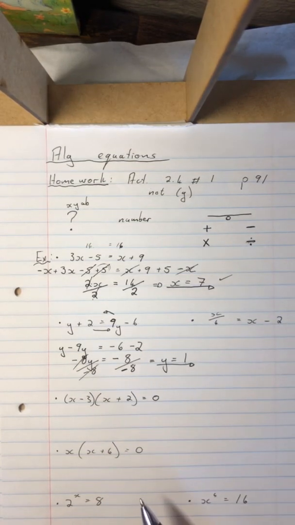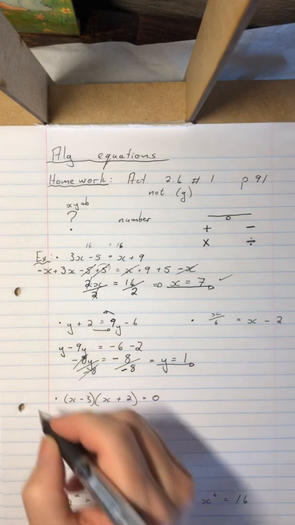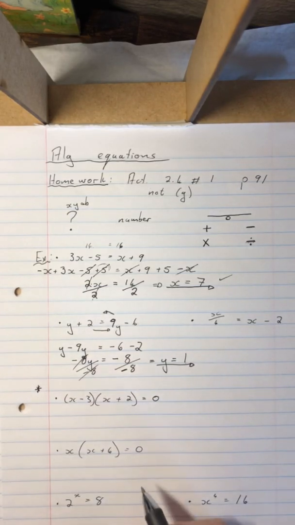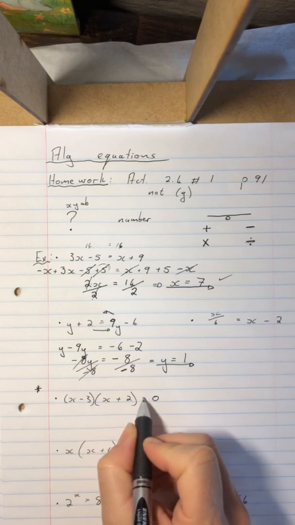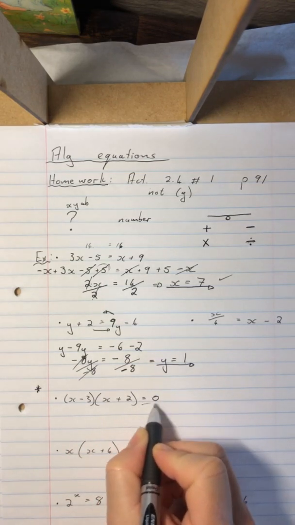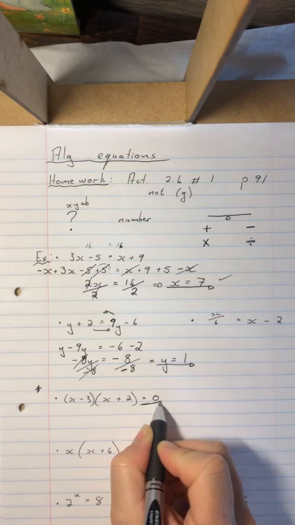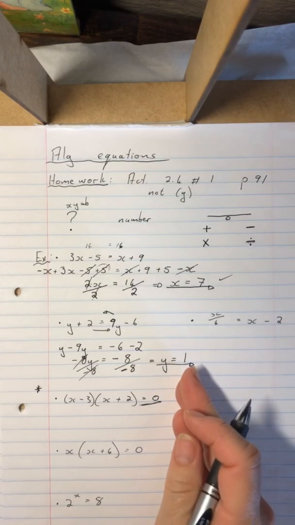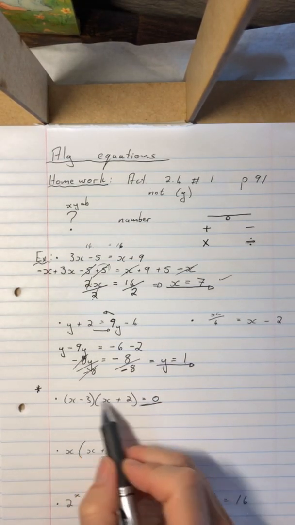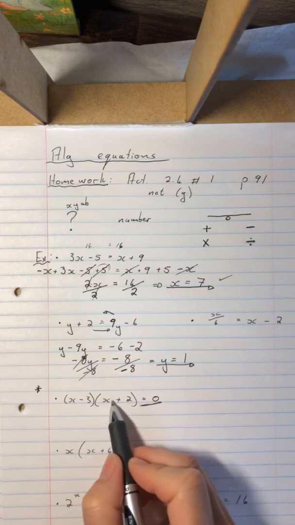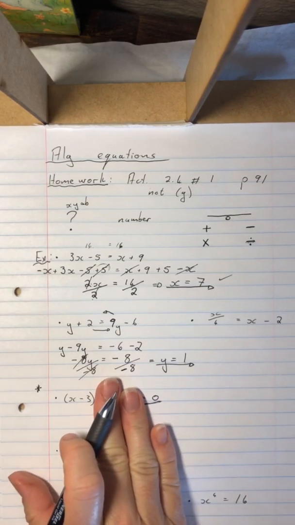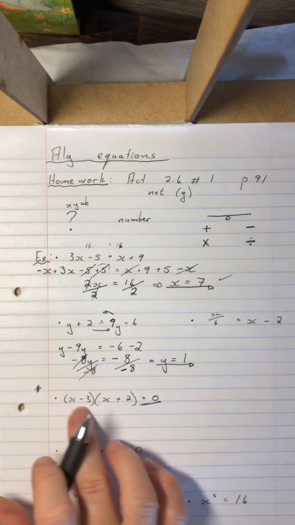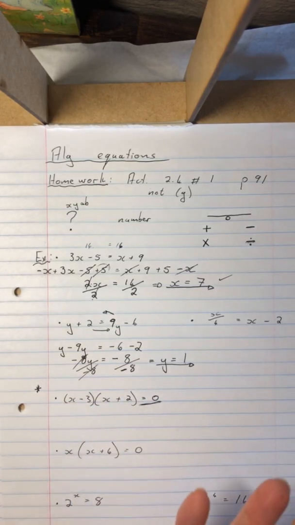This one, from here on, it could be a little bit more difficult than it was in previous years. It must be equal to 0 on the right hand side of my equation. Now if I've got two things that are being multiplied with each other, when will that answer be a 0? If that bracket is equal to 0, then it's going to be 0 times a bracket, it's going to be 0.